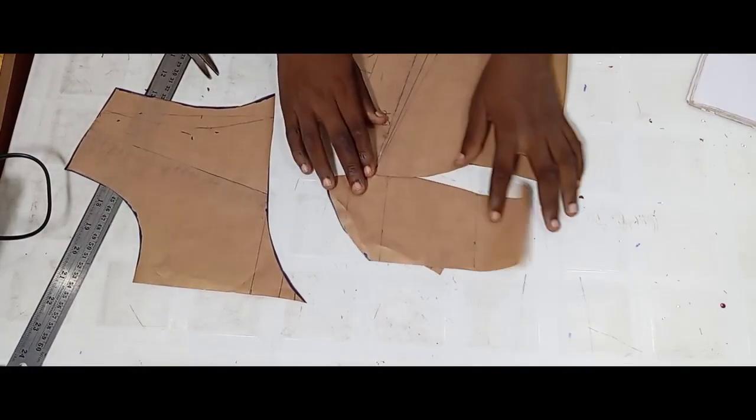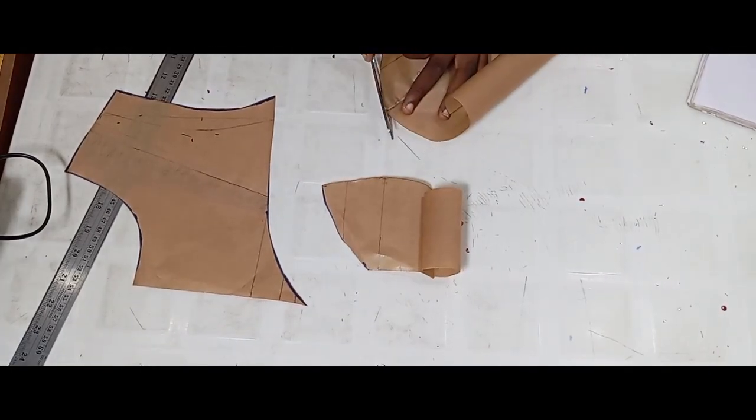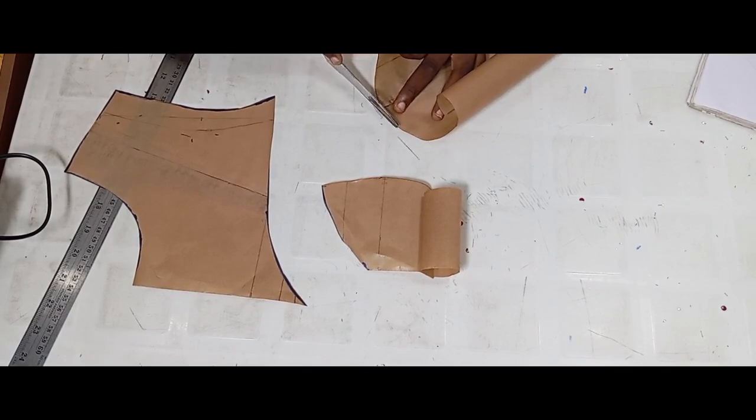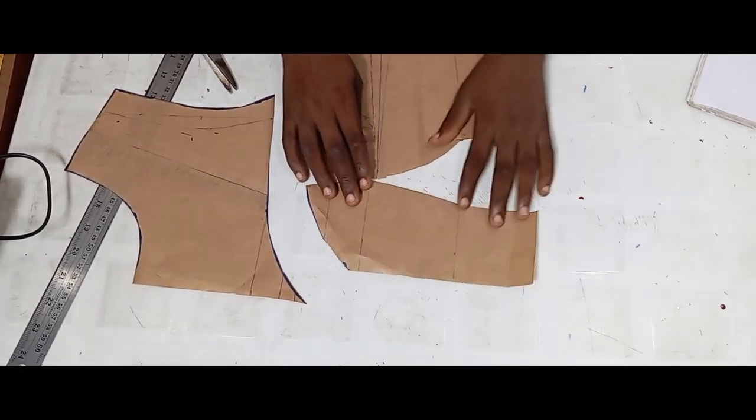So this is what I have now. Can you see? This is what I have. So I just want to blend this place in. I don't like how sharp it is looking. Okay, so after cutting it this way, I'll go ahead and create my cup.